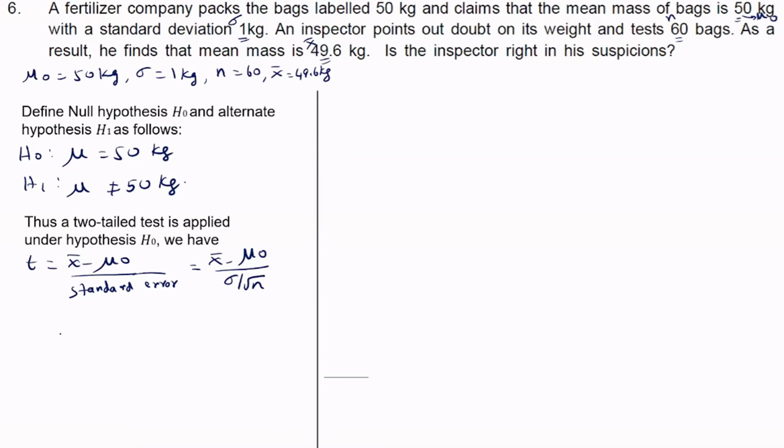Let us substitute all these values. So x bar is 49.6, mu naught is 50, upon sigma is 1 by root of n, which is 60. So it is negative 0.4 into root 60, which is 7.74. When we simplify, we get it as negative 3.098.